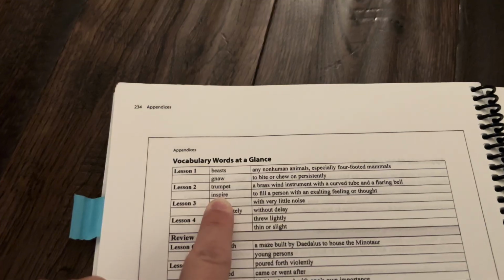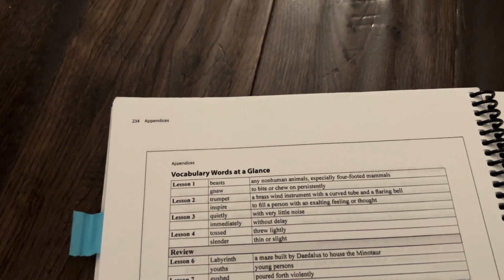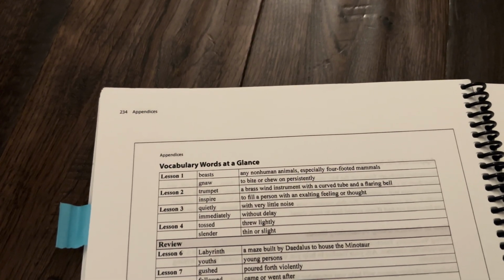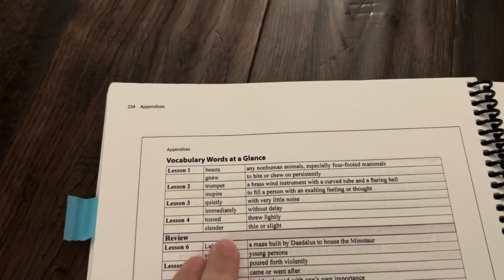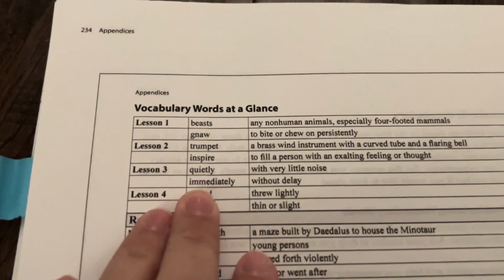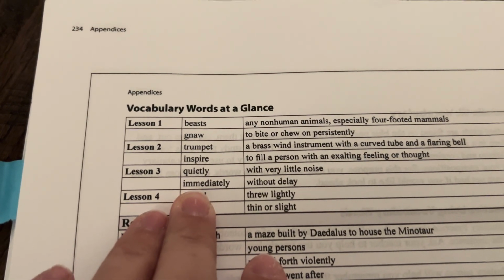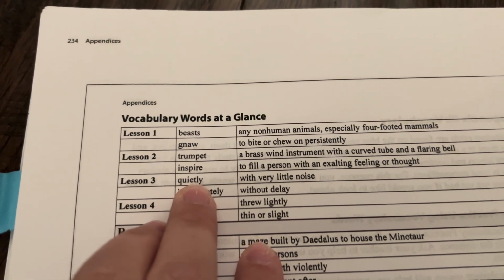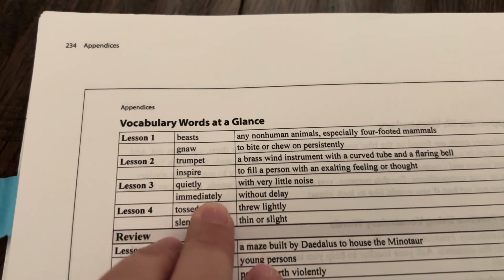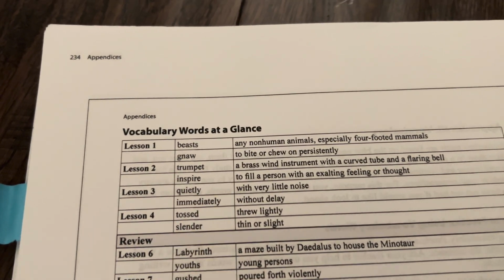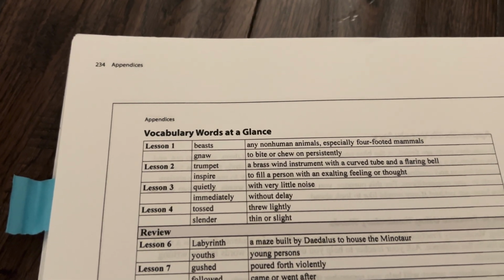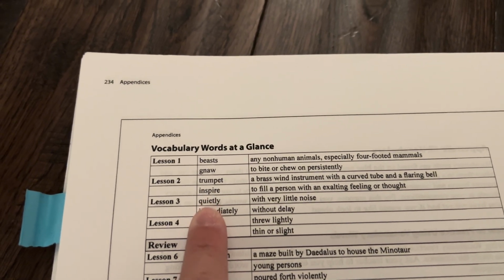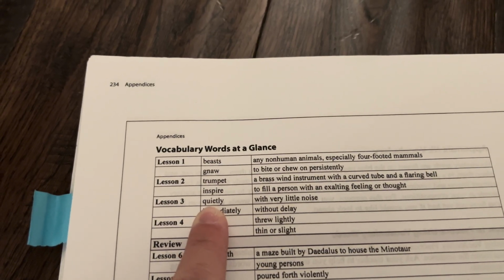So those are the 4 that we have currently worked on over the last couple weeks: beast, gnaw, trumpet, and inspire. And the 2 new ones that are going out on Monday are quietly and immediately. You will also notice that those are ly adverbs. So you can pretty much knock out 2 birds with 1 stone this week using a vocabulary word as an ly adverb.